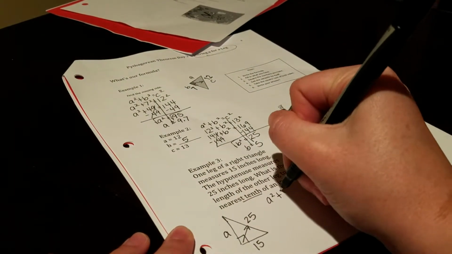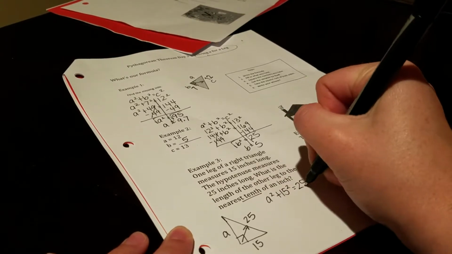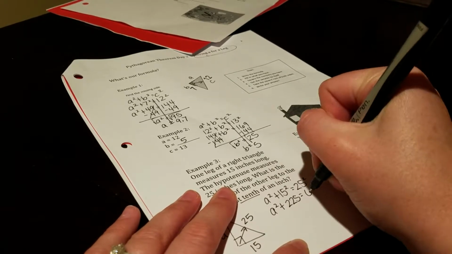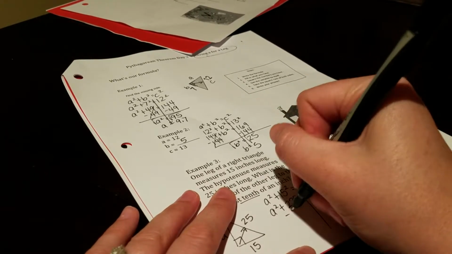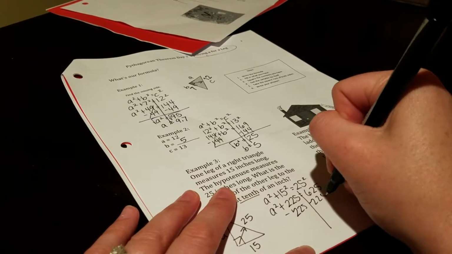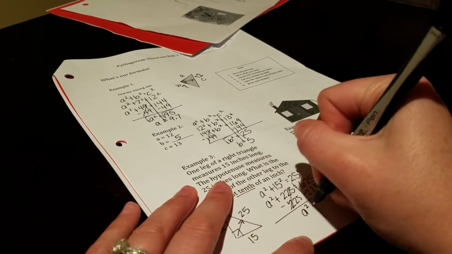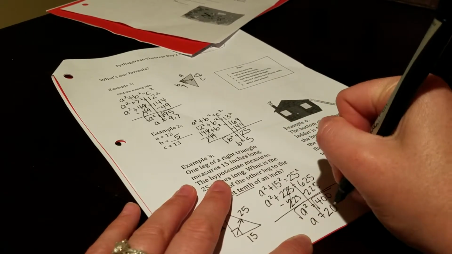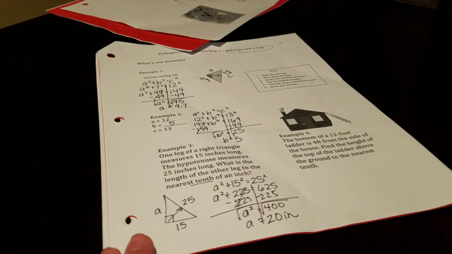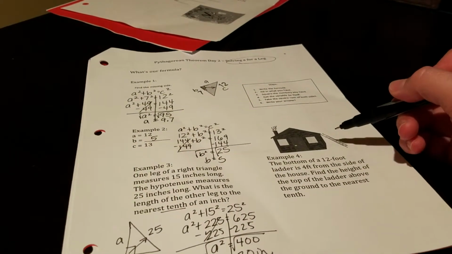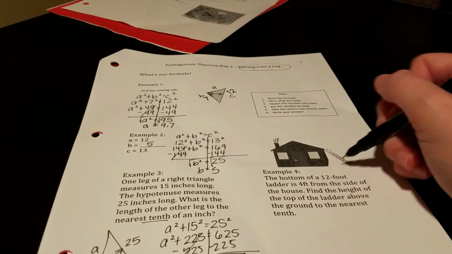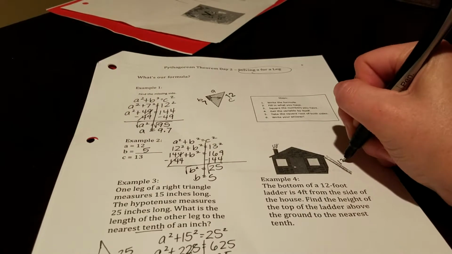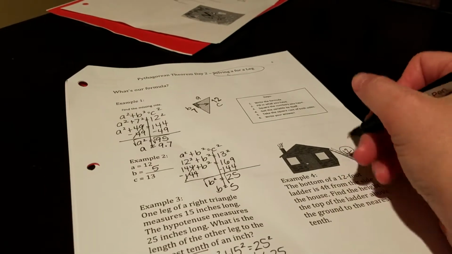So I have A squared plus 15 squared equals 25 squared. A squared plus 225 equals 625. Subtract. So A squared is going to equal 400. Take the square root, and that's going to be 20 inches then. So we don't even have to round. Last example here, the bottom of a 12-foot ladder. So here's your picture, is 4 feet from the side of the house. So the ladder itself is 12 feet long, and it's 4 feet from the side of the house.